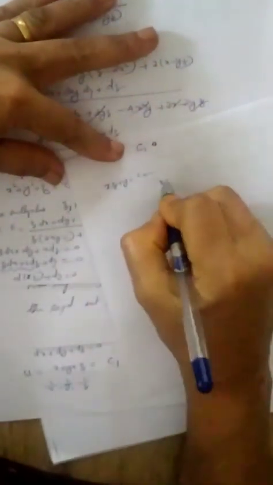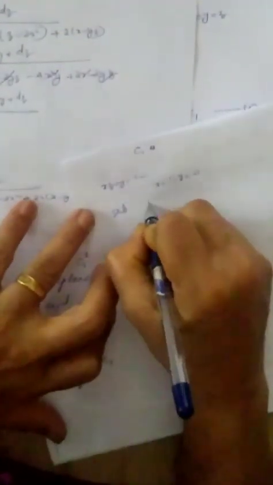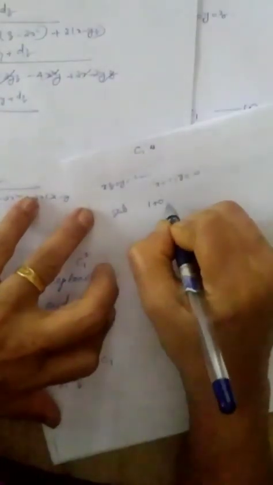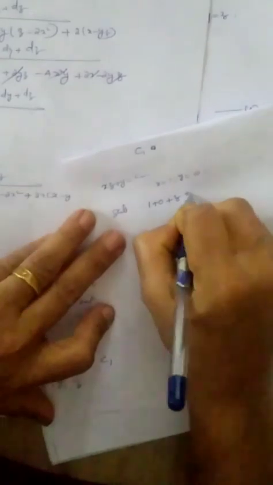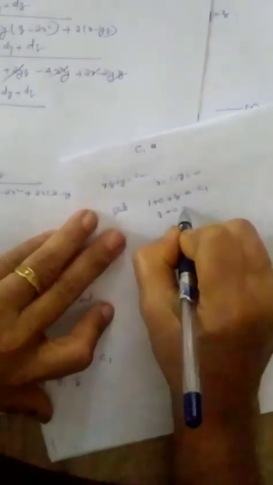Now, parameterizing the given curve. The given curve is nothing but x equal to 1, y equal to 0. So we can substitute this in c1 and c2. c1 becomes x equal to 1, y equal to 0, and z equal to z. So z equal to c1, and with x equal to 1, z plus 0 equal to c2.